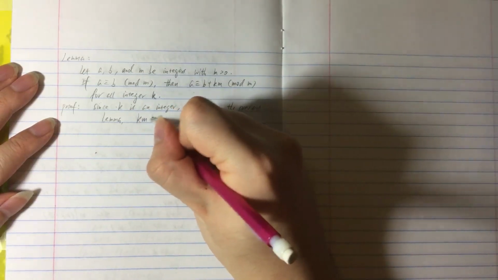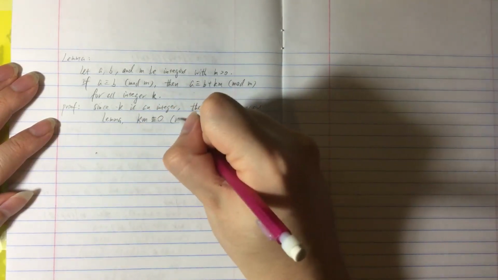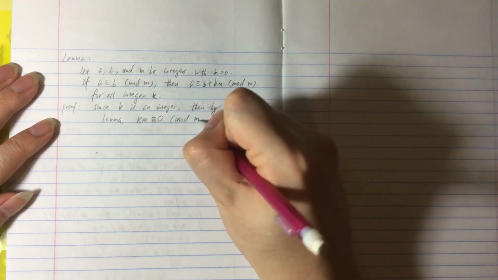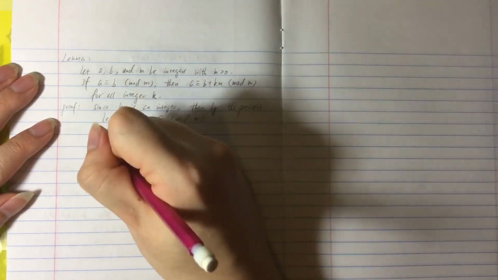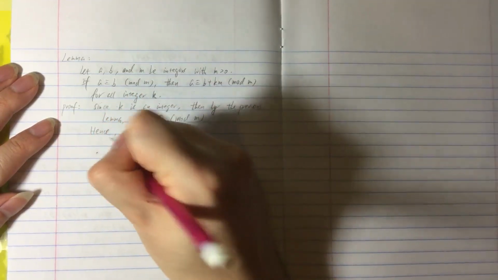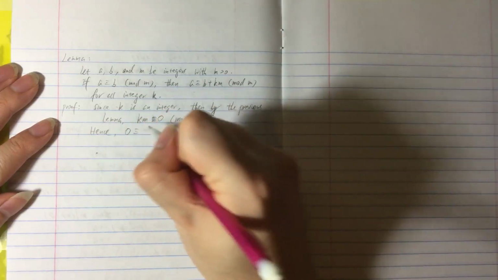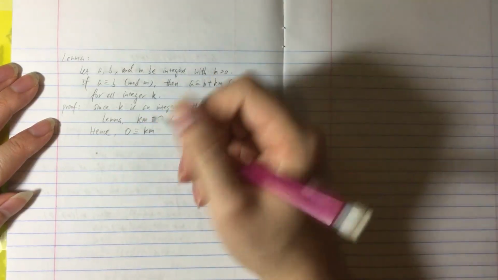The previous lemma says any multiple of m is congruent to 0 mod m. Hence, 0 is congruent to km mod m.